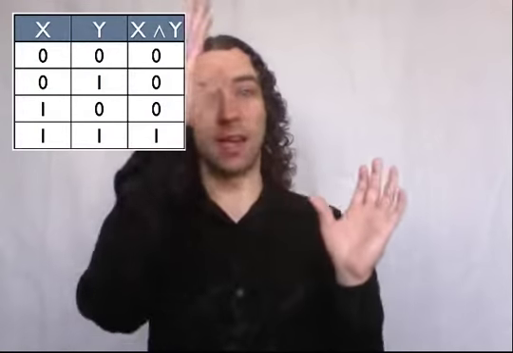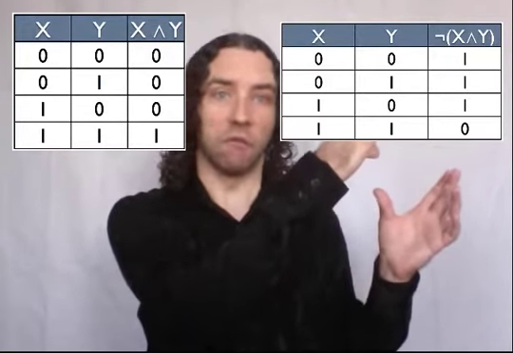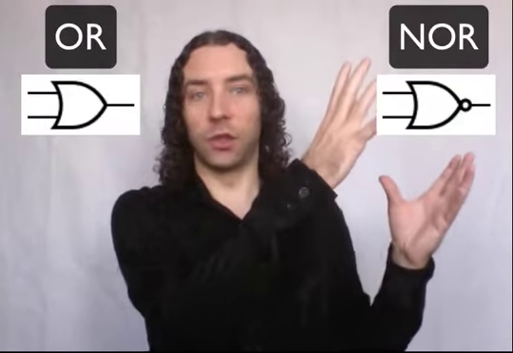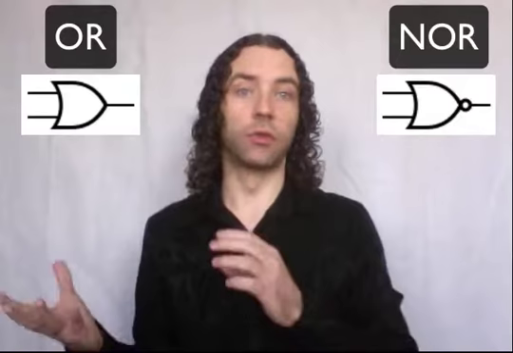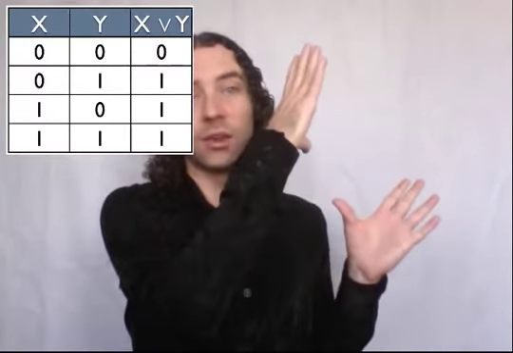The truth chart for this is, of course, the complete opposite of whatever the AND gate was. So when the AND gate looked like this, the NAND gate looks like this. It's basically the same as just having an AND followed by a NOT. Similarly, the OR gate has a similar NOR gate counterpart. And this is again the same thing. Adding this circle to it, it's essentially going to be negating whatever the result is. So the truth chart for an OR gate looks like this, but the NOR gate looks like this.